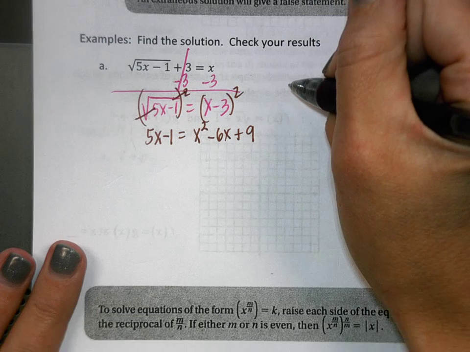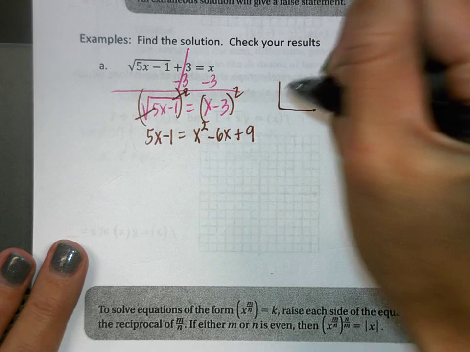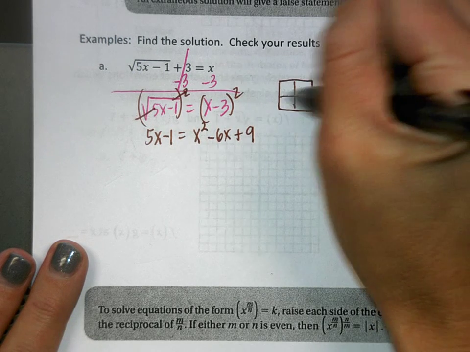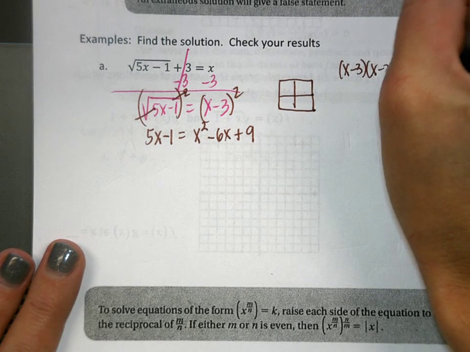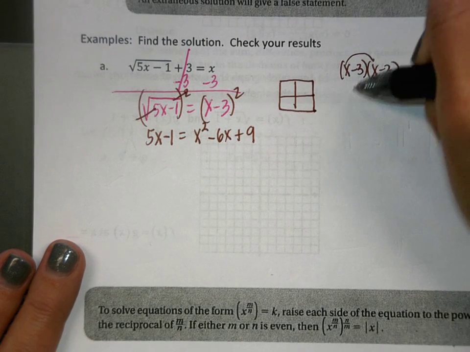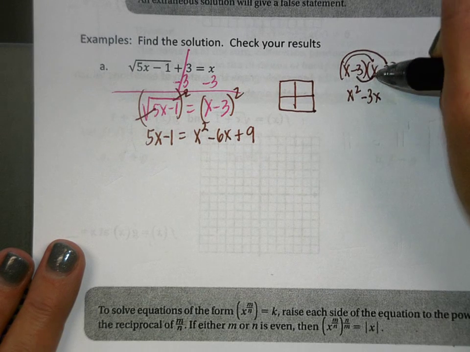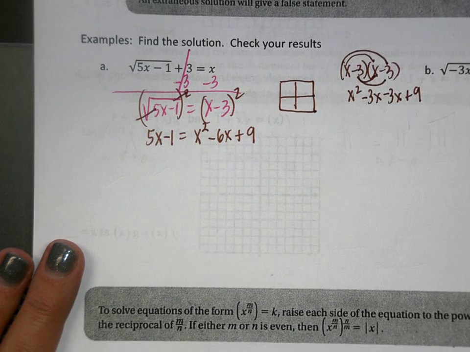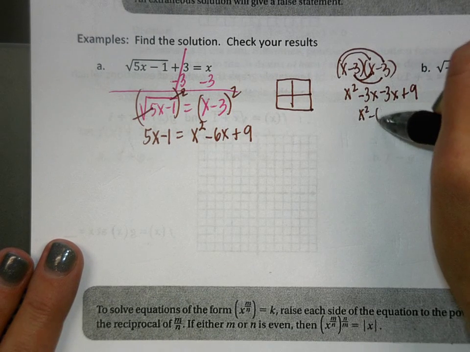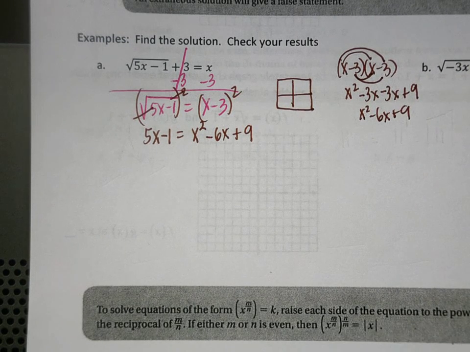Do you normally use FOIL or the box method when you're multiplying? FOIL? I was starting to do the box method. I can show you both. But if you're doing FOIL, if you have x minus 3 times x minus 3, x times x, x squared. X times negative 3, negative 3x. Negative 3 times x, negative 3x. Negative 3 times negative 3, positive 9. And then we end up with x squared minus 6x plus 9. So you can't distribute the second power through something when there's two terms. You can only do that if there is one term.